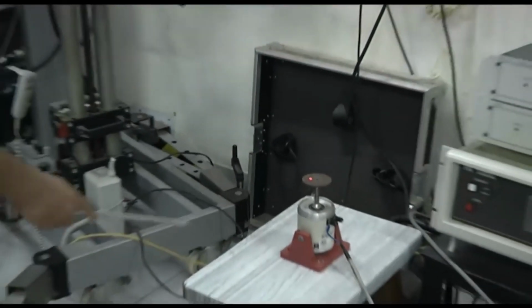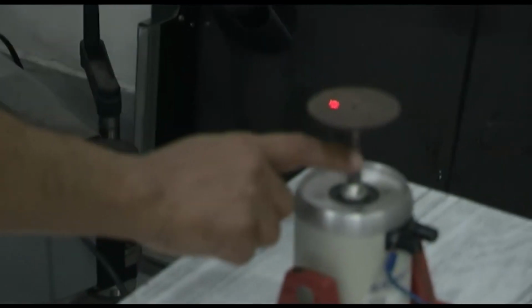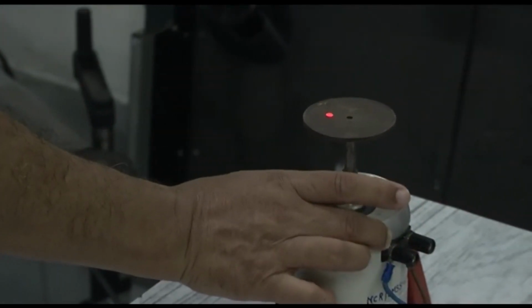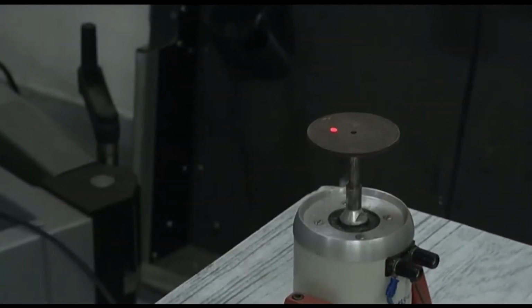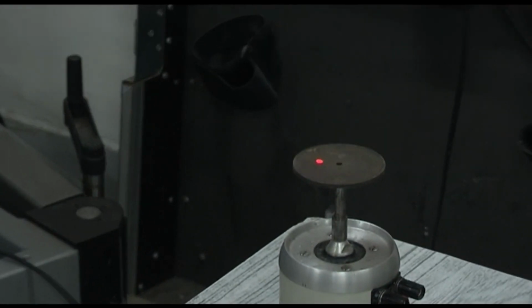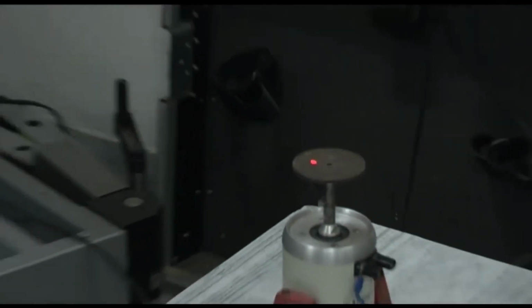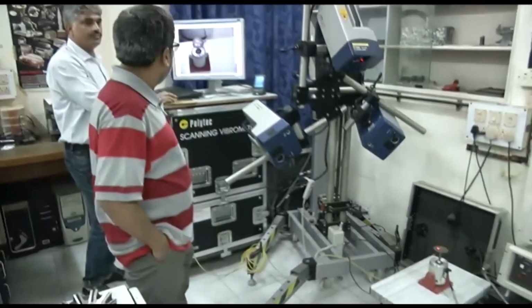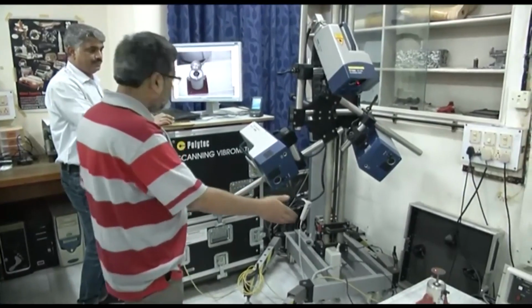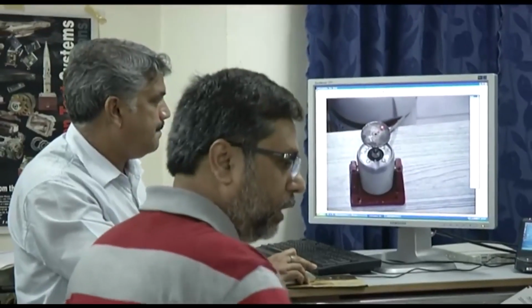As you can see, the plate is fixed here with a small stinger, and then what we have here is an exciter. Now, we can excite this system. So, let us excite this system a little bit and let us vibrate this system. Here is a monitor, and as you can see, the laser is changing its position.